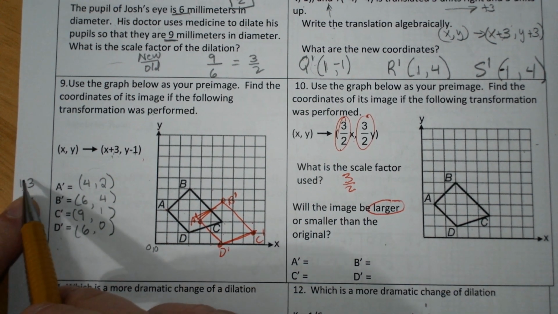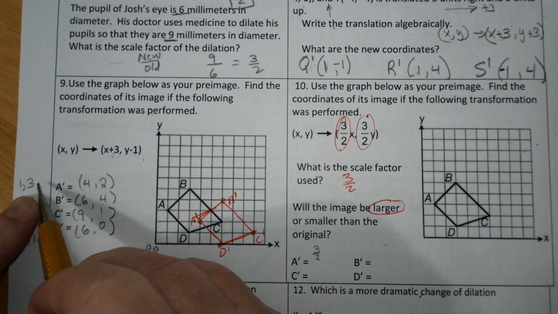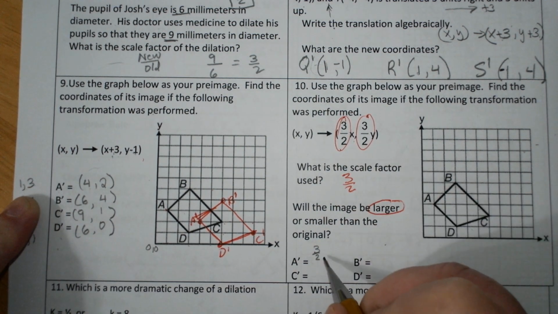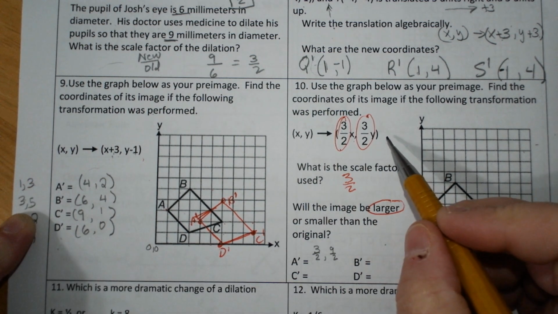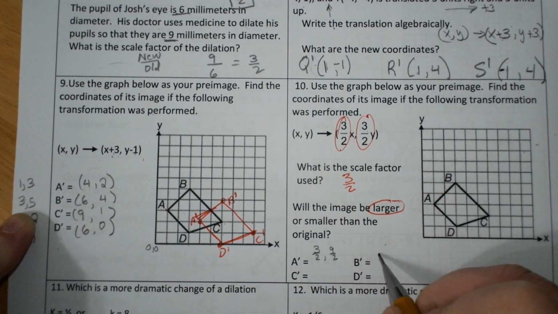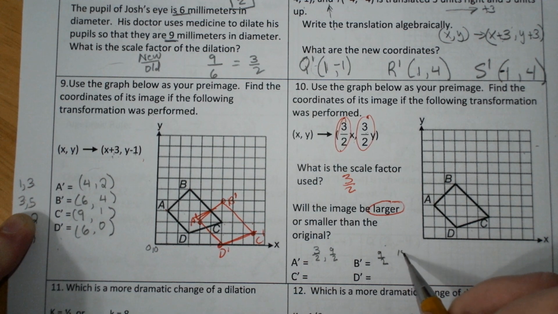So I'm going to go 1 times 3/2 is 3/2. 3 times 3/2 is 9/2. 3 times 3/2 is 9/2. 5 times 3/2 is 15/2.